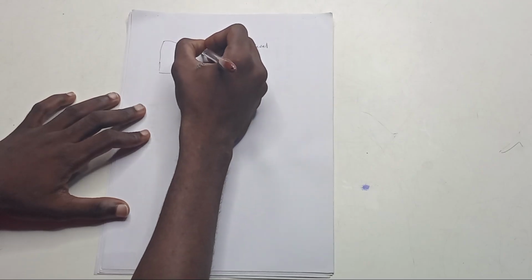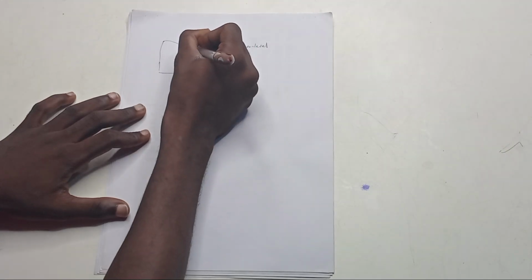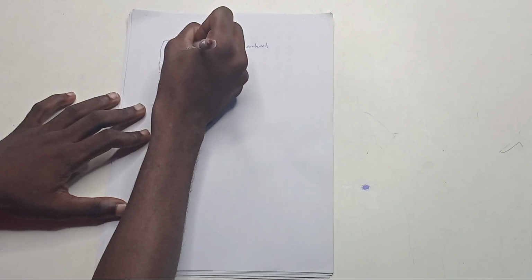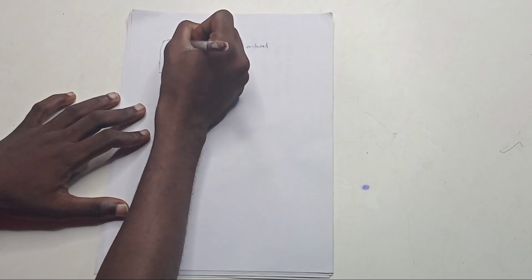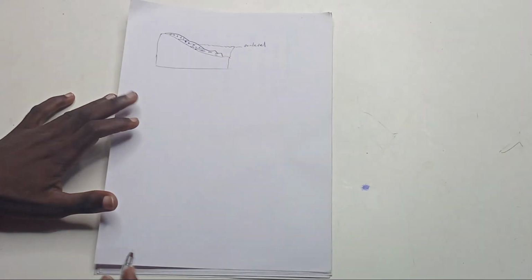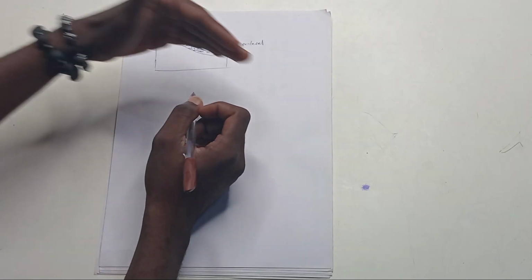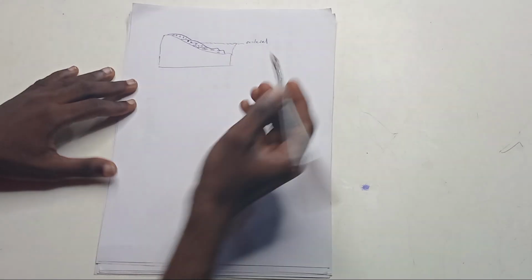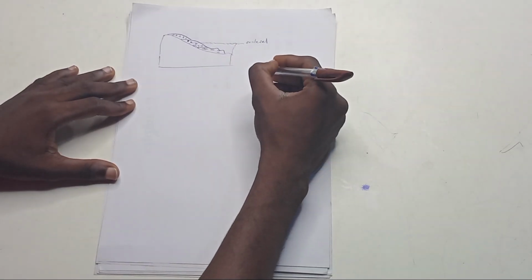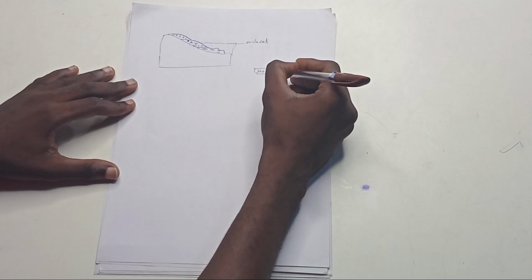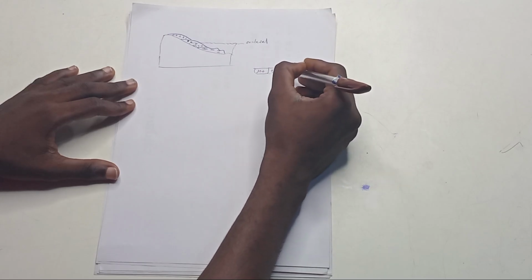Here we have sandstone, and here we have shale. You can see that the deposition of these, their relation is lateral. A lateral relationship.